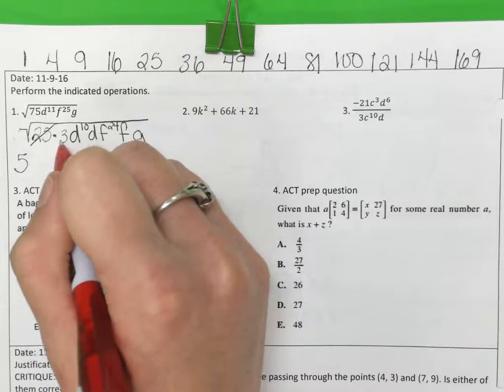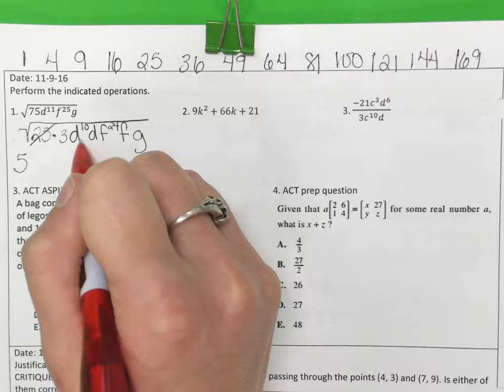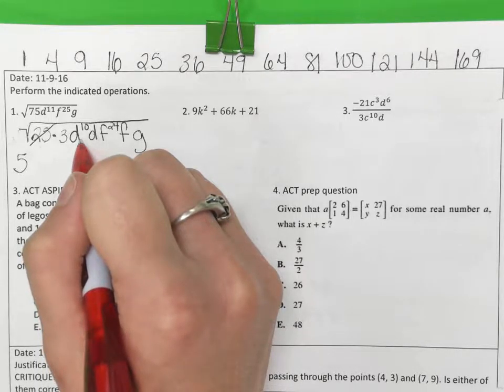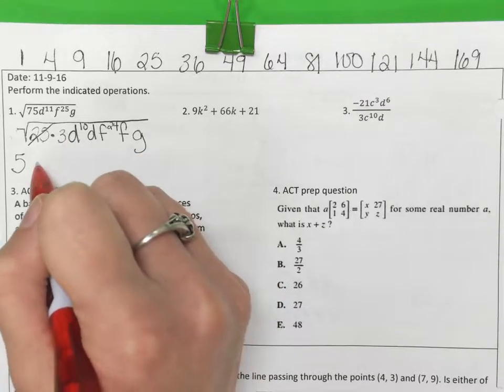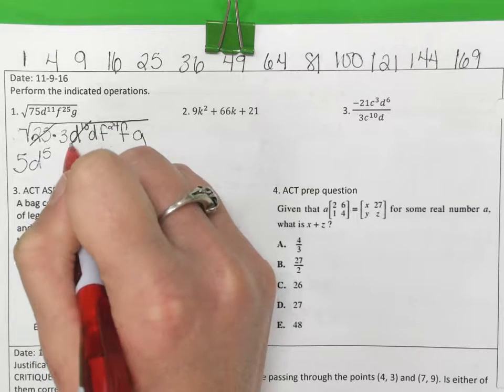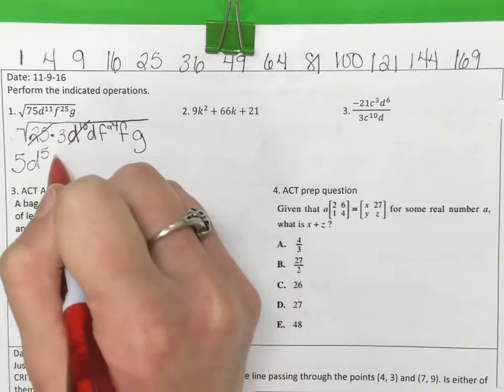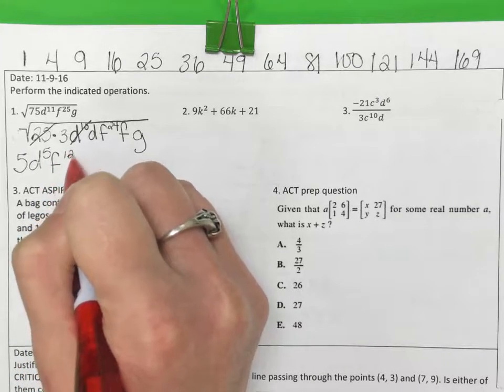All right, I can't take the square root of 3. All right, how did I take the square root of a letter? If it's even, what do I do to it? Divide by 2. You take half of it. What's half of 10? 5. So D to the 5. I can't take half of 1. What's half of 24? 12. So F to the 12.